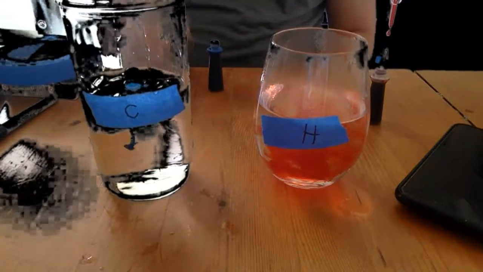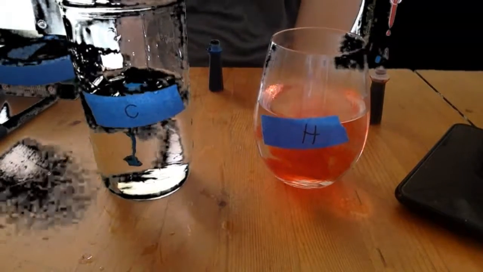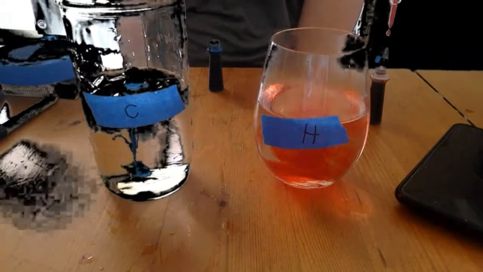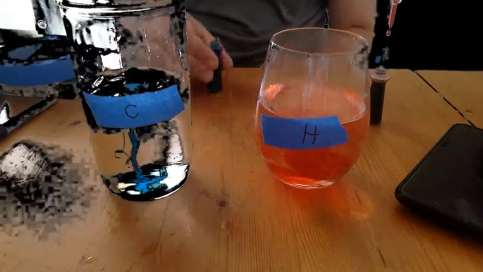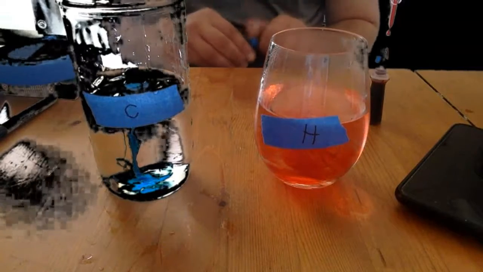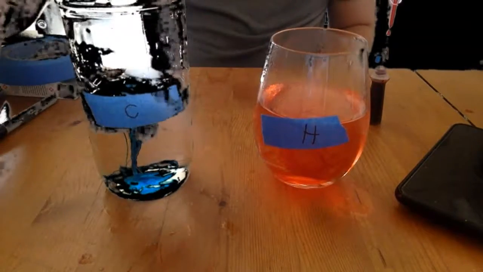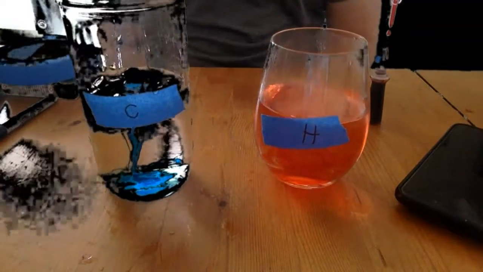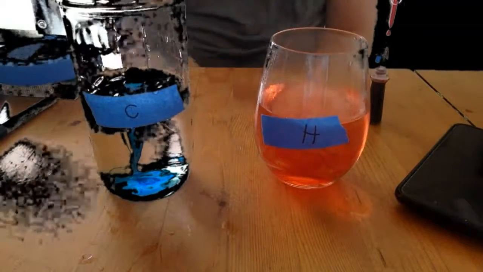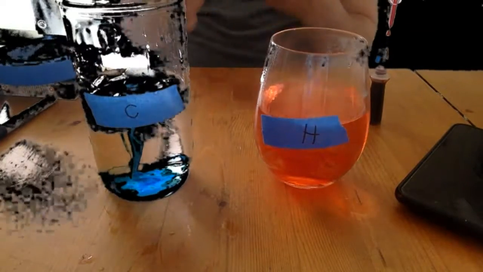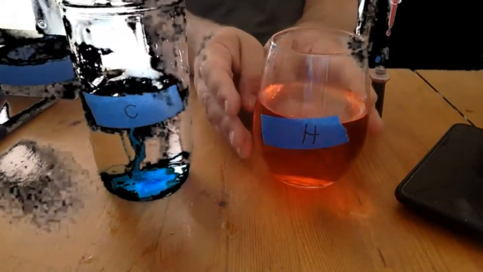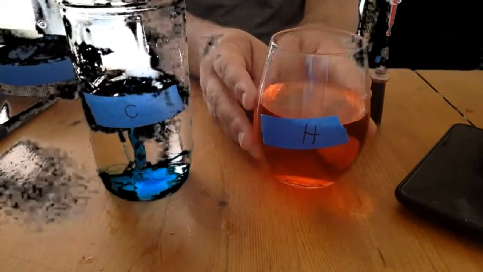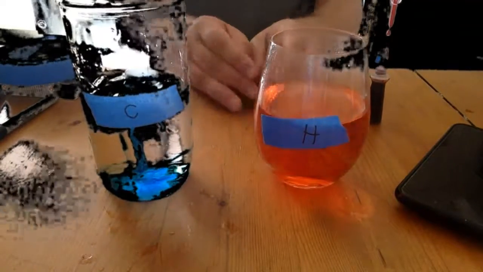Okay, maybe you can see a difference in how the food coloring is behaving in the cold water, which is the blue, versus the hot water, which is the red. What do you think that tells us about how the water molecules in the cold cup are behaving compared to those in the hot cup? Interesting stuff.